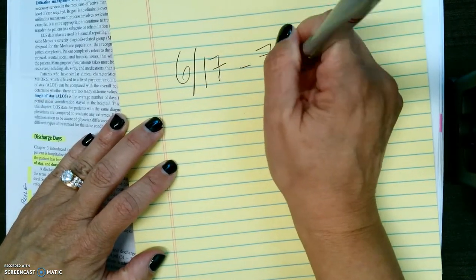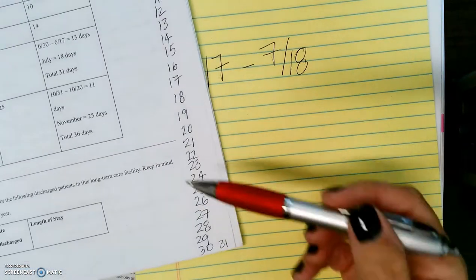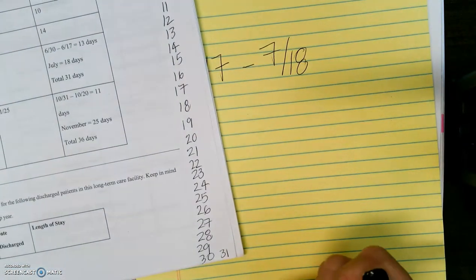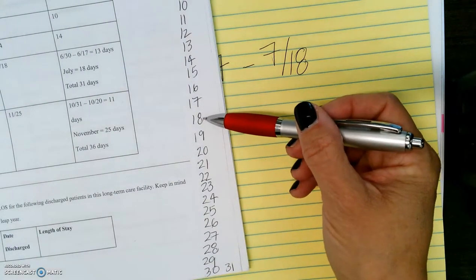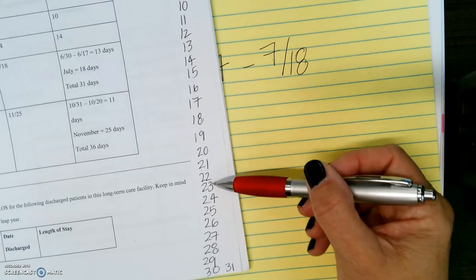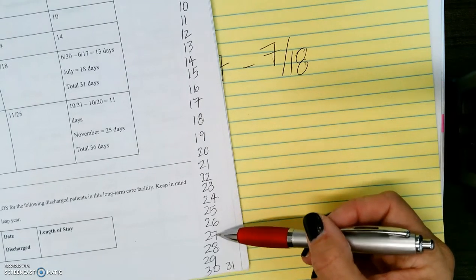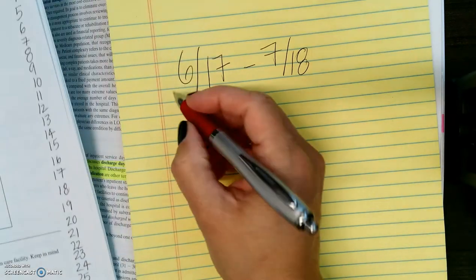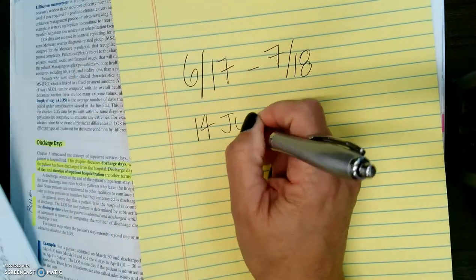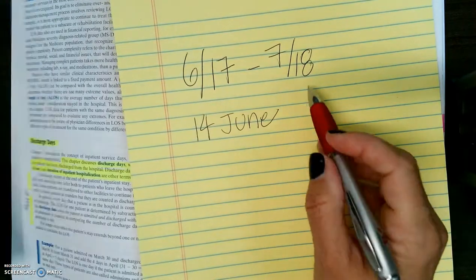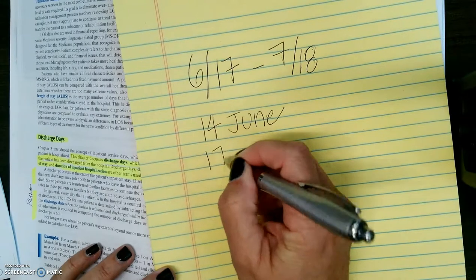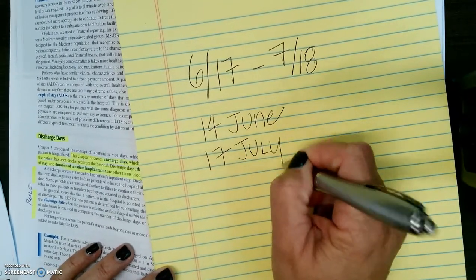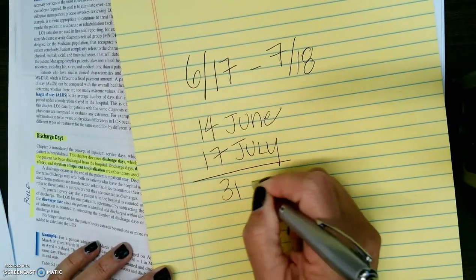to 7/18. So in the month of June, we're going to count the day of admission, and we know that June has 30 days. So 1, 2, 3, 4, 5, 6, 7, 8, 9, 10, 11, 12, 13, 14. 14 days in June. And then in July, if this is the 18th day, we know we're going to have 17 days in July for a total of 31 days.